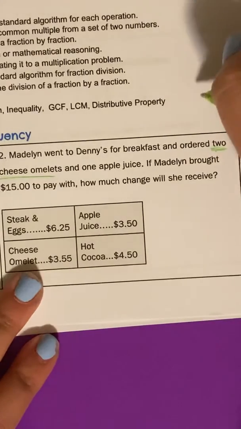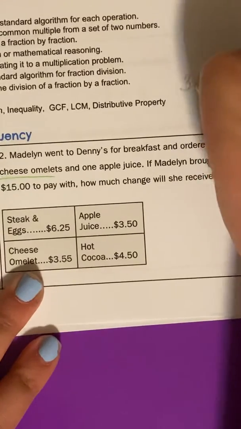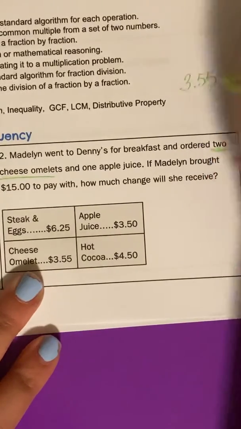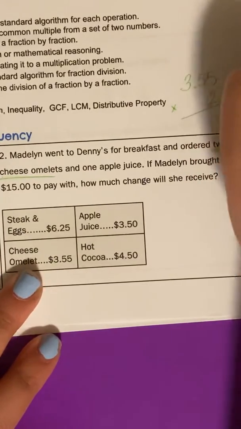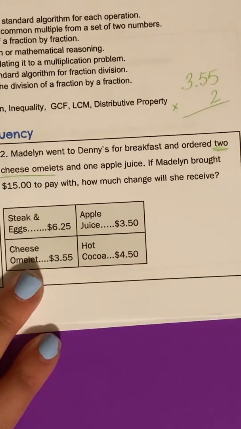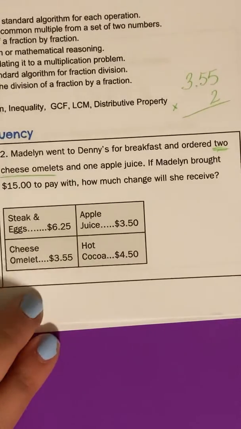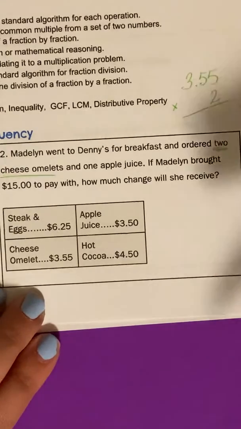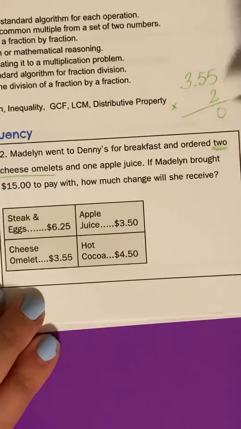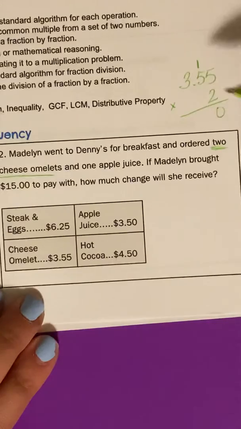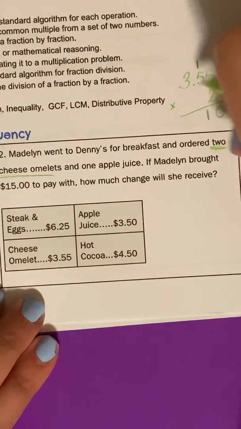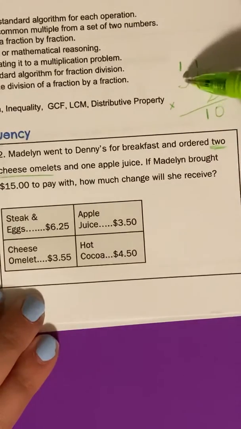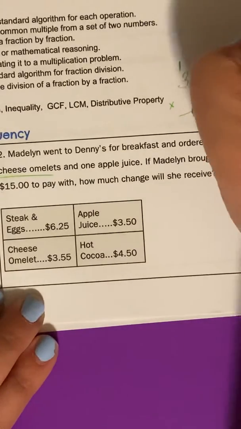What I'm going to do up here, I'm going to do $3.55 times 2 because she's having 2. When you multiply your decimals, remember, you do not need to line them up, only adding and subtracting. So 2 times 5, we'll do with the decimal after. 2 times 5 is 10. Put your 0 down, carry your 1. 2 times 5 again is 10, plus the 1 is 11. 2 times 3 is 6, plus 1, 7.